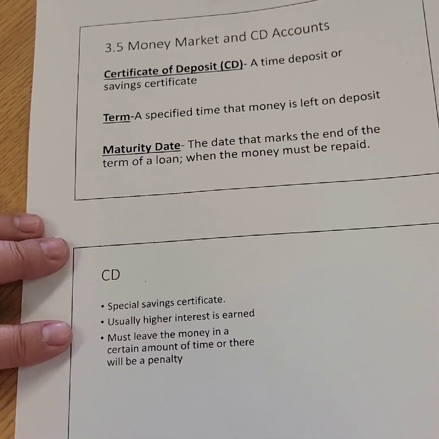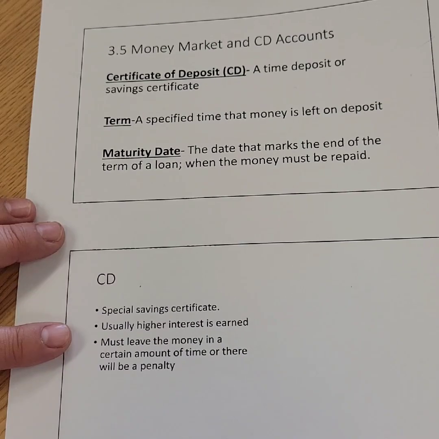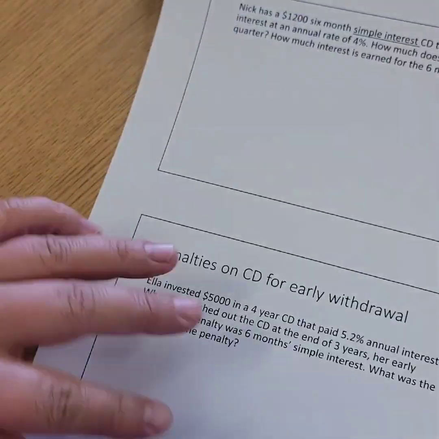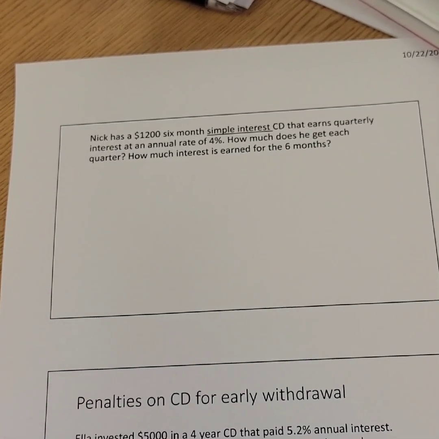So with a CD, it's just a special savings certificate. It's usually higher interest, and you have to leave it in there for a certain amount of time, as I said before. So we're going to calculate some of them. Okay.